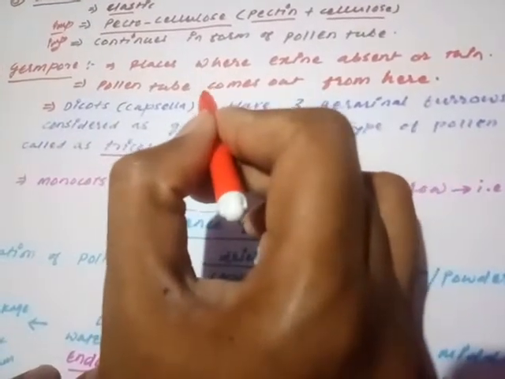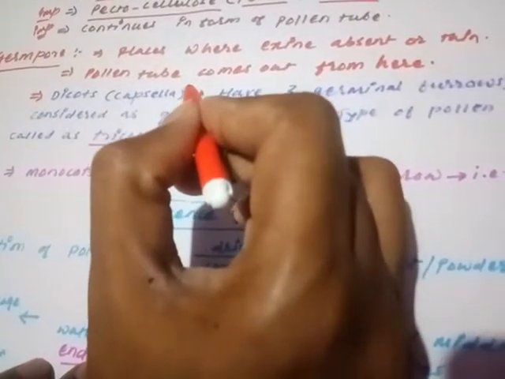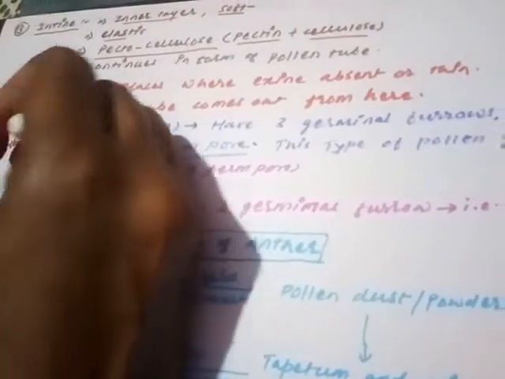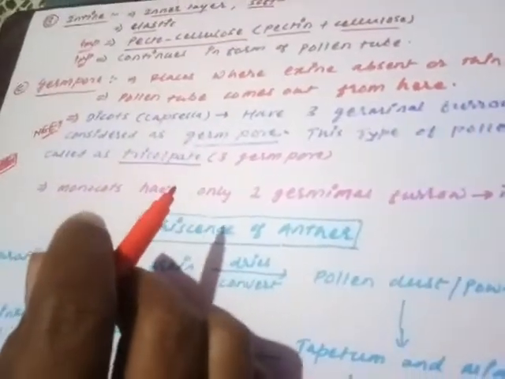So how many germ pores are present in a pollen grain? That is also a very important question in the NEET examination. Remember, normally the first time whenever the germ pore develops, it develops in the form of simple furrows.